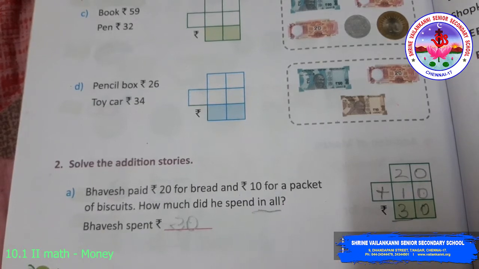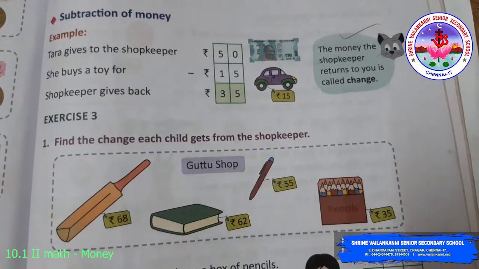Now we are going to see subtraction of money. When we go to a shop, it's not necessary that every time we will have the correct amount we have to pay. Sometimes we'll have more. That time the money the shopkeeper returns to you is called change. Whatever is the balance, he'll take the amount required, that is the cost of the thing you're buying, and then he will return the remaining money. That's called change.